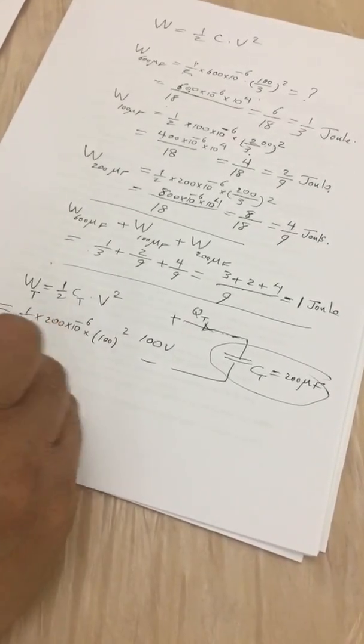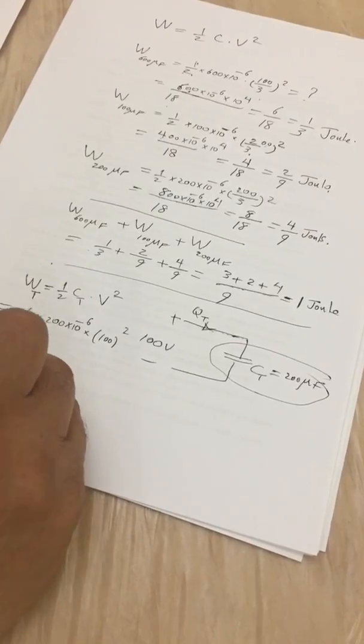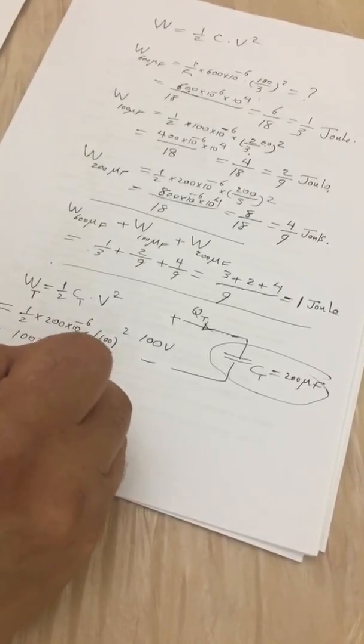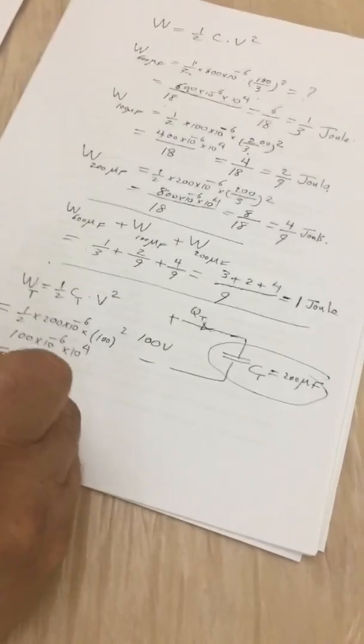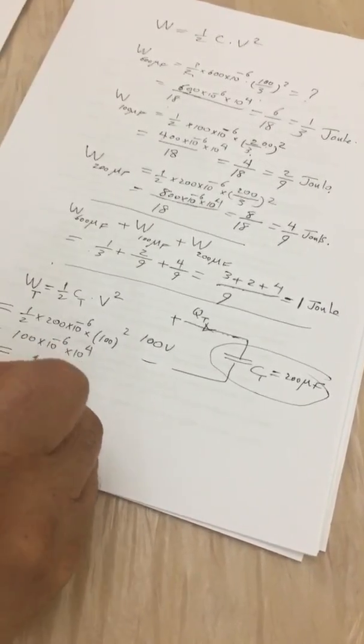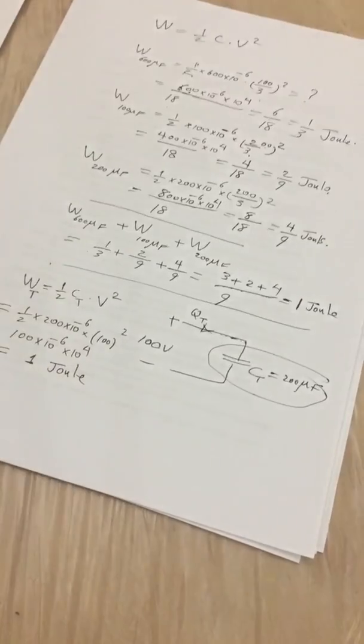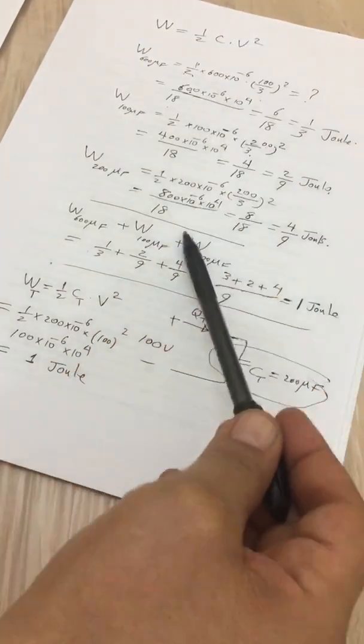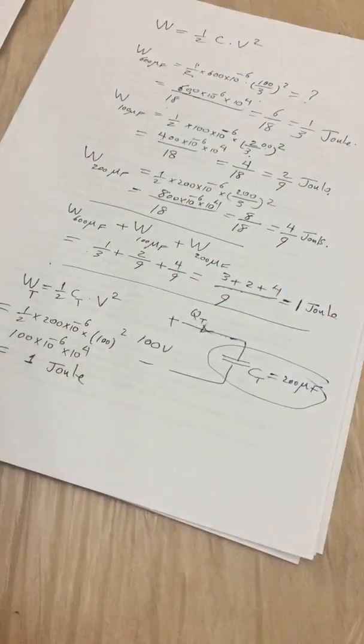So this will be 2/2. So 100 times 10 to the minus 6 times 10 to the power 4. So it will be what? 1 joule.